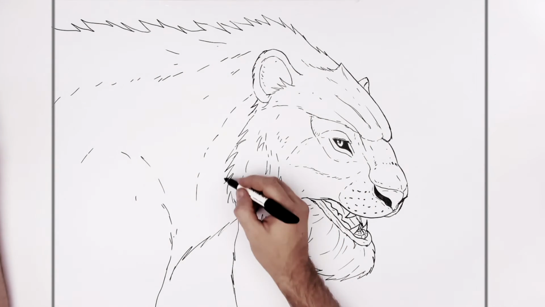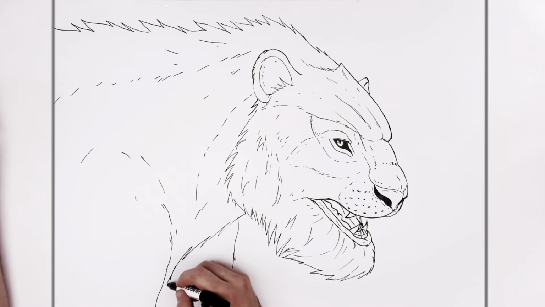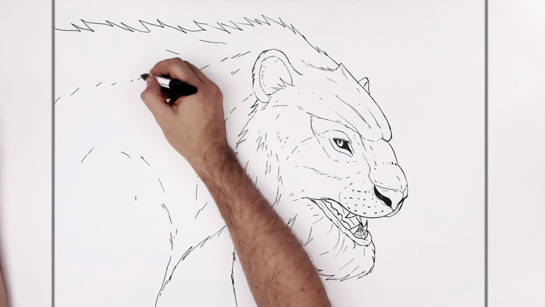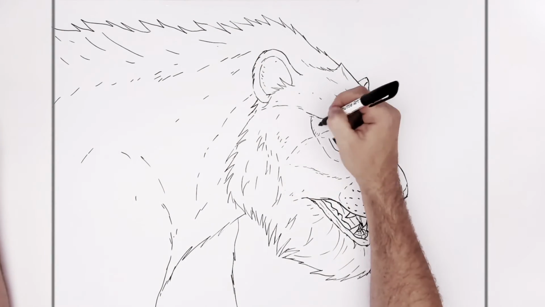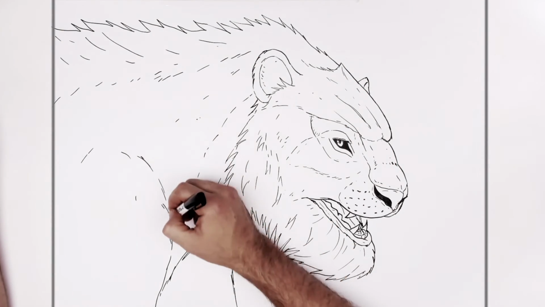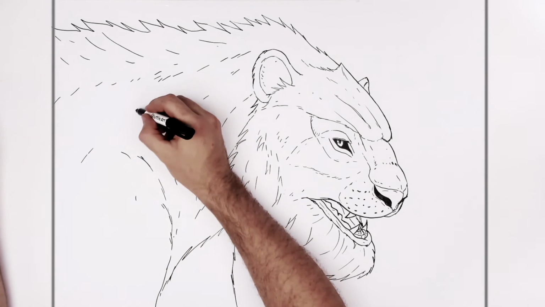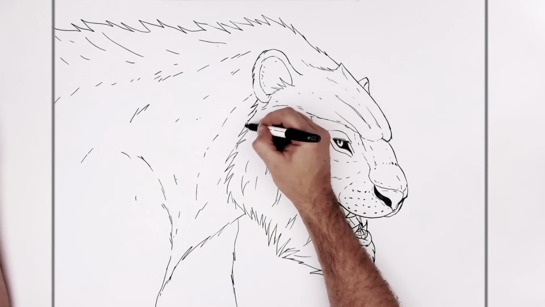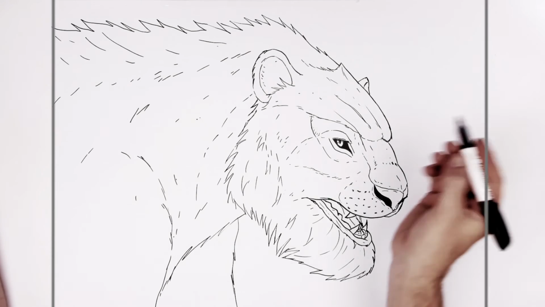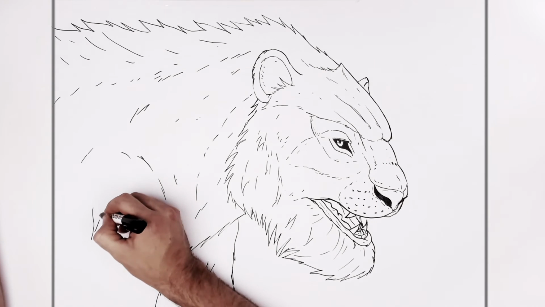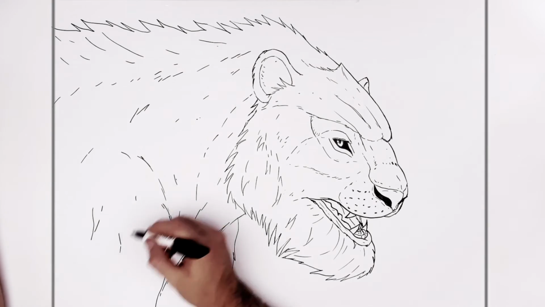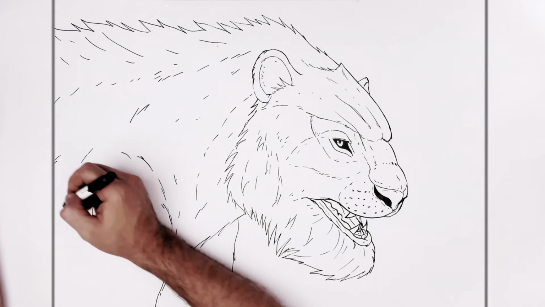Right, so strong neck muscles and fur lines and all this kind of stuff. Okay, you just want to texture it up a bit just to make it look kind of furry, I guess. And this is just a big shoulder here.